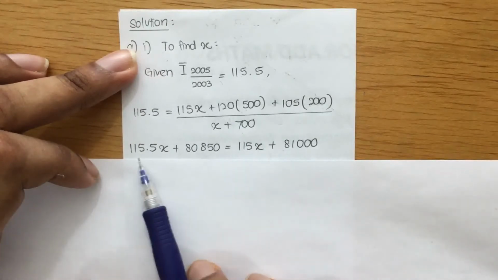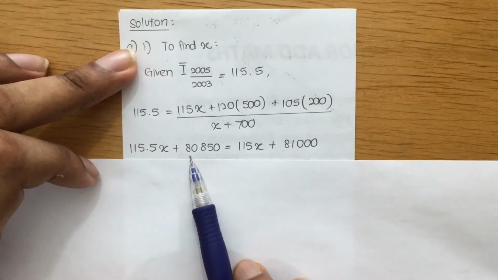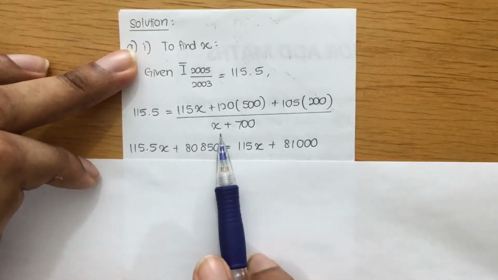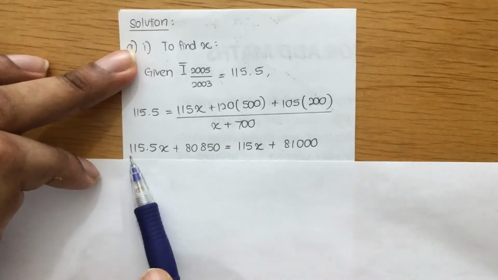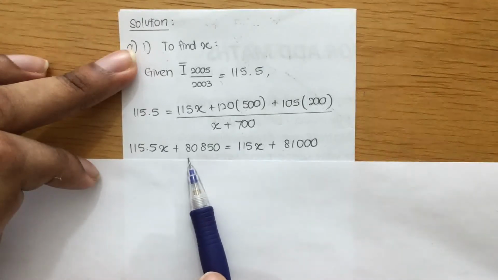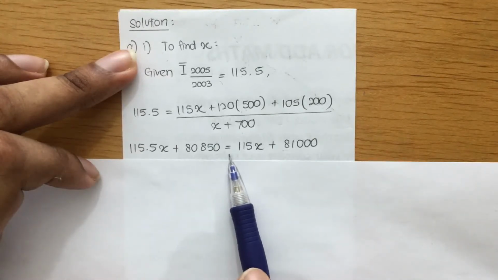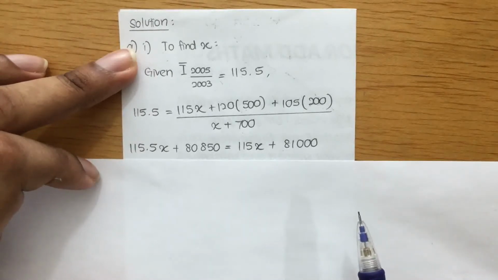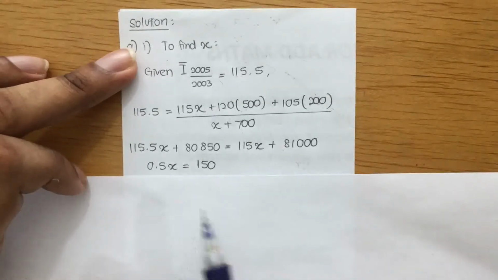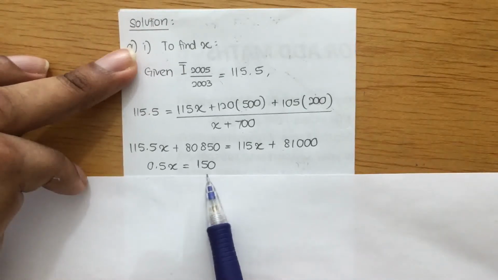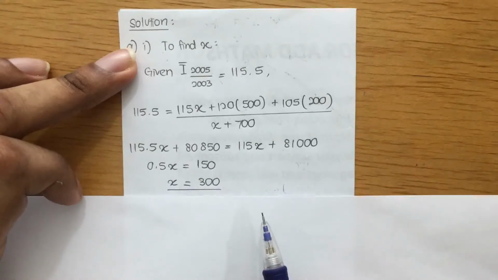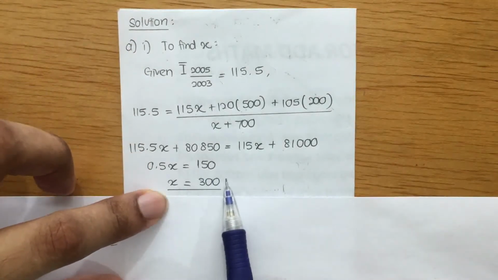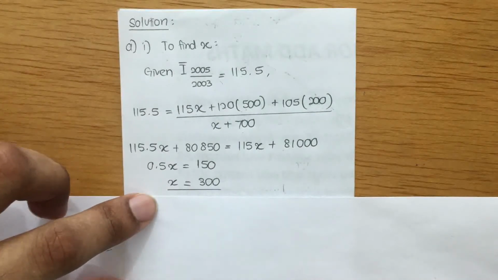Move on to the next step. From here, 115.5X plus 80,850. How do you get this? 115.5 you times with X plus 700, guys. So here you get 115.5X plus 80,850 equals 115X plus 81,000. Moving on to the next step. From here you get 0.5X equals 150. So from here you get your X equals 300. So this is your X value, guys. So this is your weightage for the X.